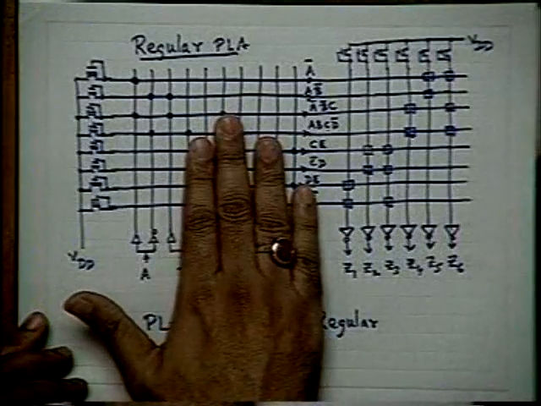And that will be the aim now, naturally, because a regular PLA is very simple. Whatever complicated problem I give you, you can do it immediately without any problem. That way it is rather simple. But let us now, with whatever remaining time is there today, try to give an example of the row folding of the AND plane, using the same example.